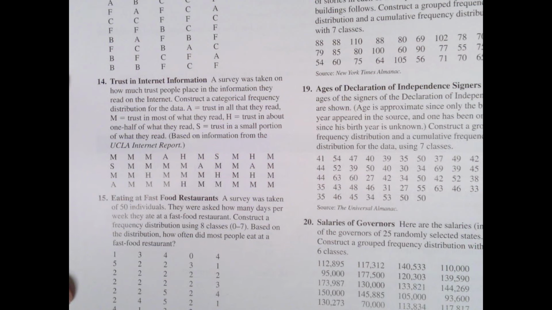Trust in internet information. A survey was taken on how much trust people place in the information they read on the internet. Construct a categorical frequency distribution for the data. A represents trust in all they read. M, trust in most of what they read. H, trust in about 1/2 of what they read. S, trust in a small portion of what they read.